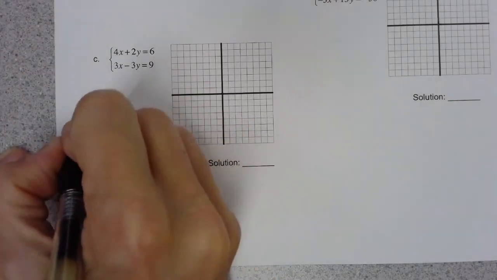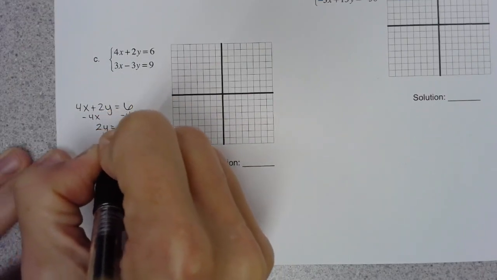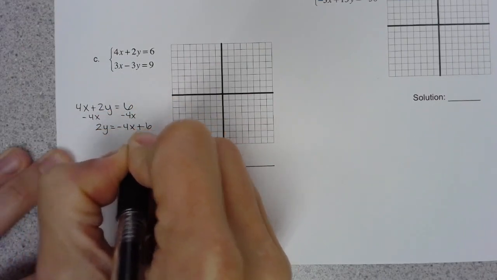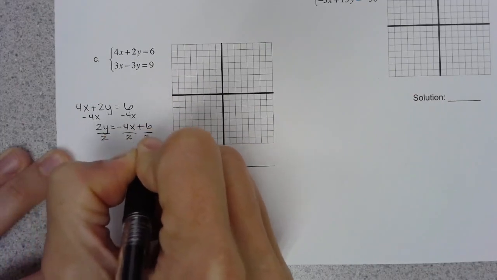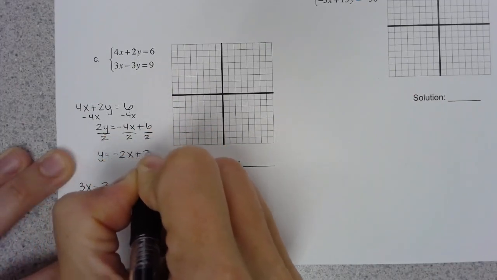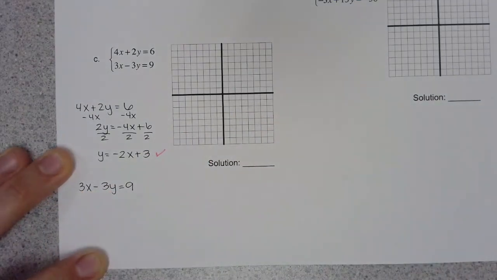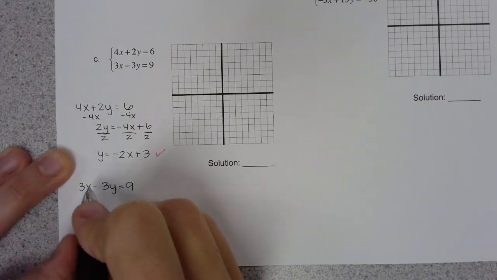To get the y all by itself on this one, I'll start by subtracting the 4x from both sides. So 2y equals negative 4x plus 6, and then I'll divide everything by 2. So my first equation, when it's ready to graph, is going to be y equals negative 2/3 x plus 3. Now this one's ready to graph.